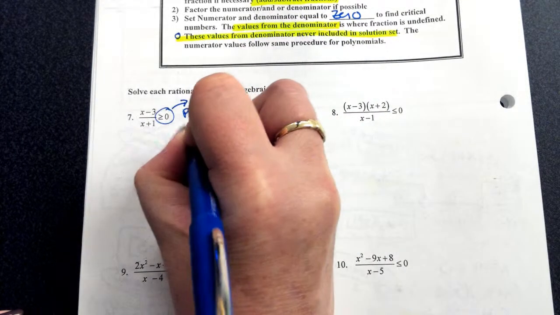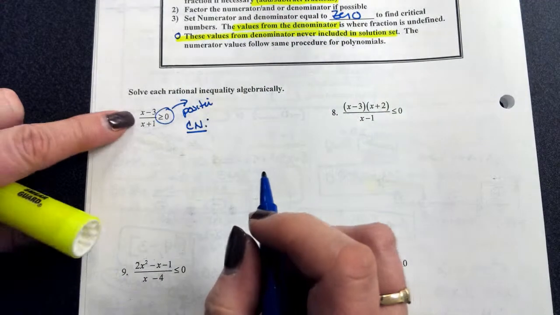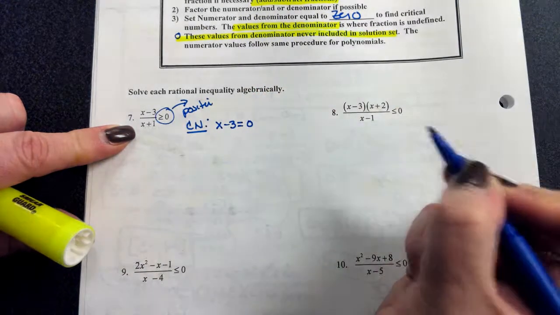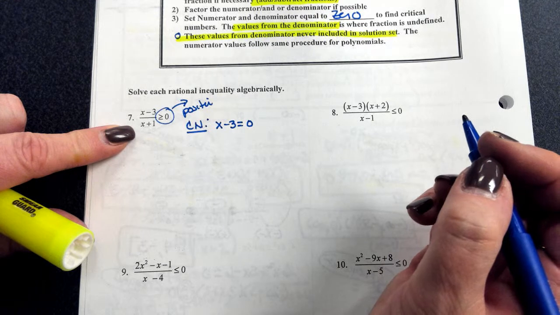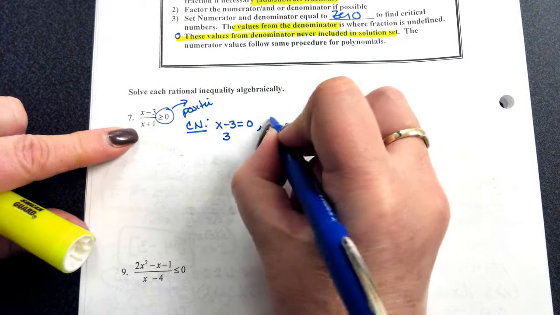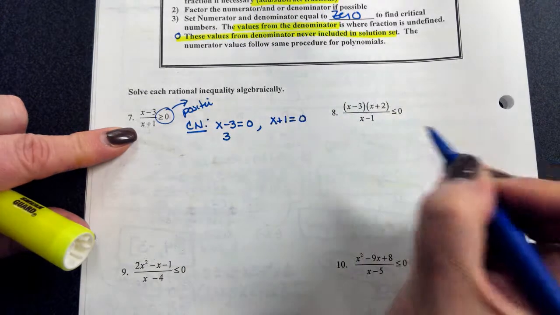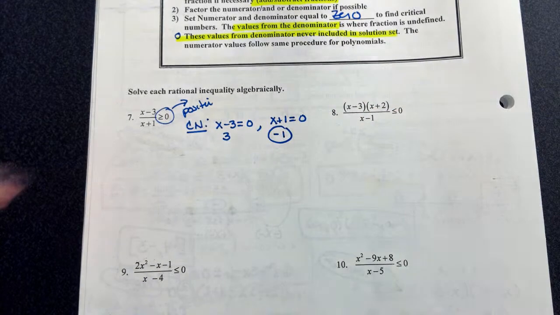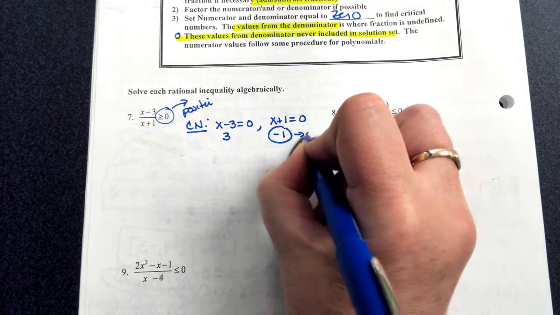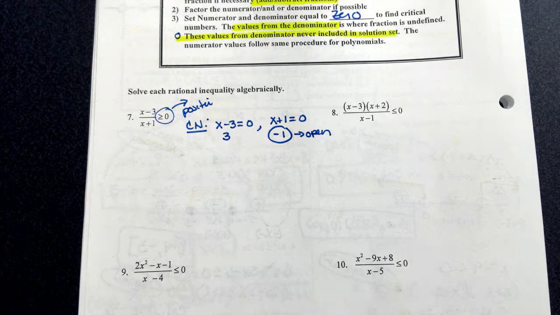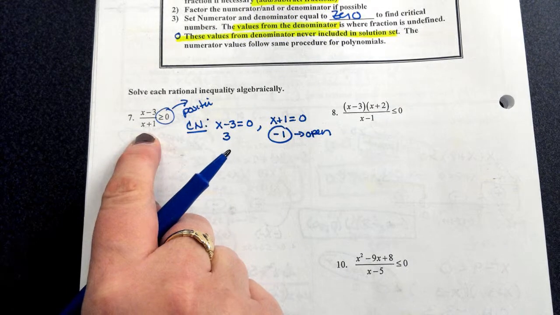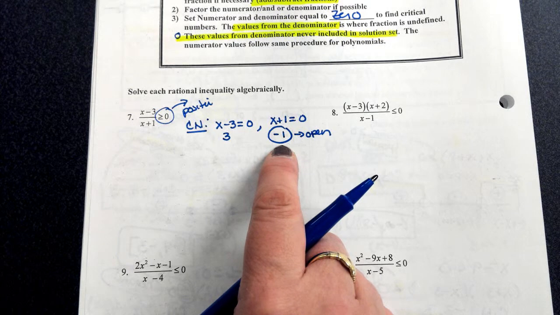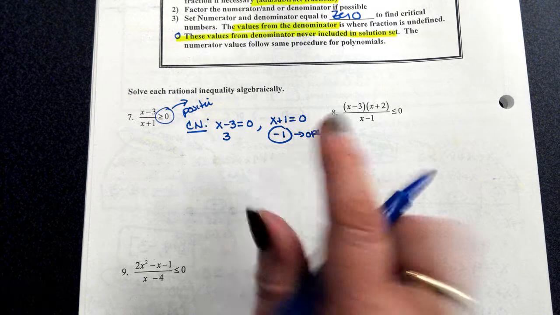So to find your critical numbers, you set the numerator and denominator equal to 0. So I'll set x minus 3 equal to 0. What would the critical number be from the numerator? 3. I set the denominator equal to 0. What would the critical number be from the denominator? Negative 1. And I always circle that one. No matter what, this has to have an open circle because this is what would give me 0 in the denominator. So I always circle that critical number from the denominator as a reminder that it's going to have an open circle no matter what.